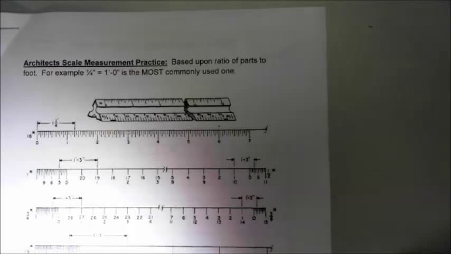Most commonly used is the quarter inch. Quarter inch equals a foot. Why do we have this? Well, if you're drawing a house plan, obviously 20 feet will not fit if you draw it full scale on a piece of paper. So you use the quarter inch scale. If you're smart enough to realize that, we use the quarter inch scale.